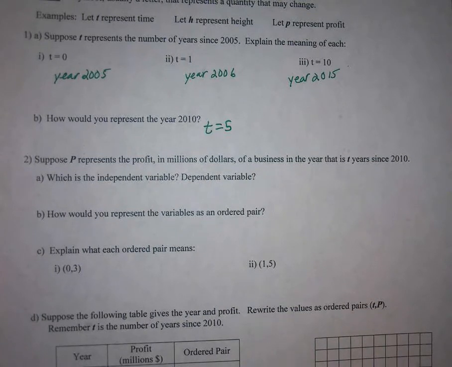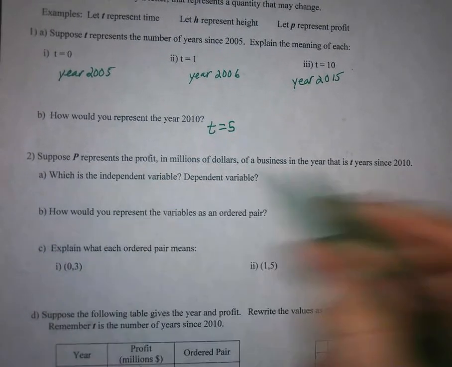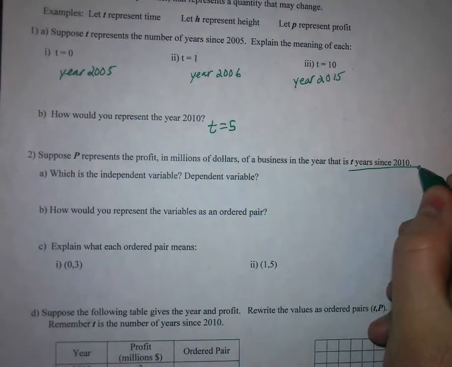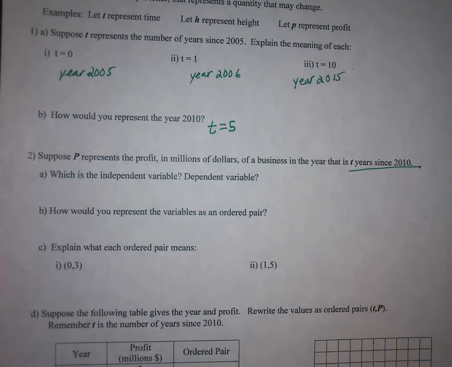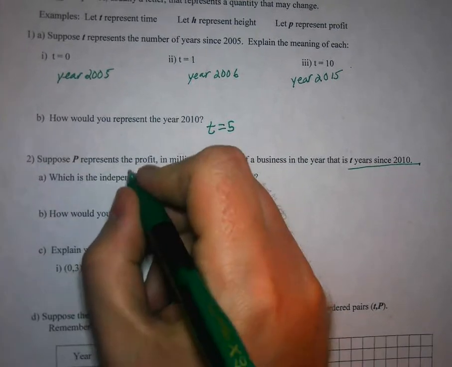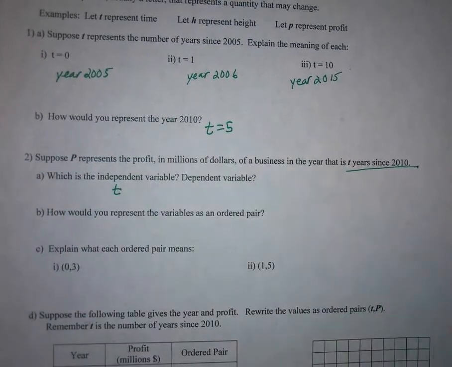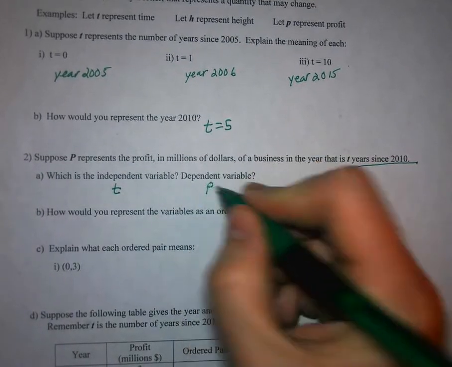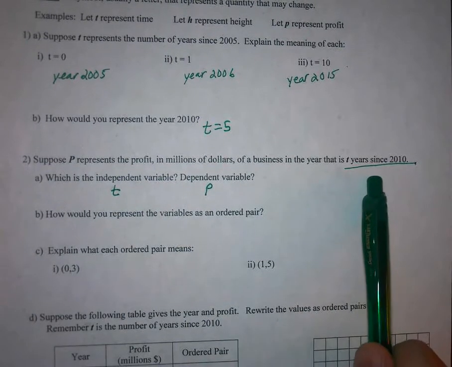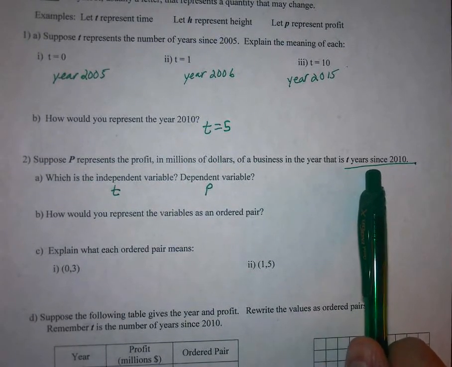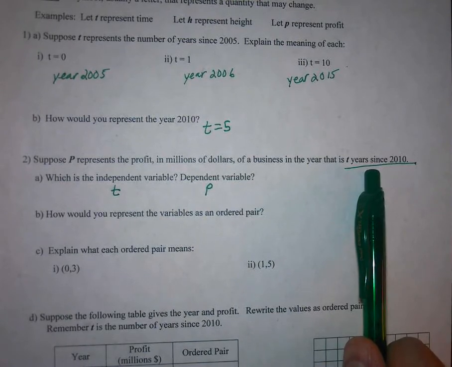So generally there, what you're saying is the independent variable is the time that goes on. Because as time goes on, things go up and down, in this case profit. Okay, so the independent variable is t, or the number of years since 2010. The dependent variable will be p, the profit. Now if that doesn't make any sense to you, what I would say for this class is right now, anytime you have time as a variable, that's generally going to be your independent variable, like your x.